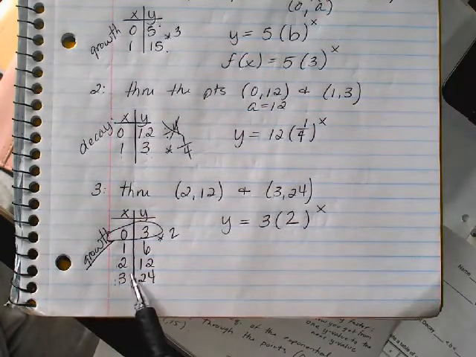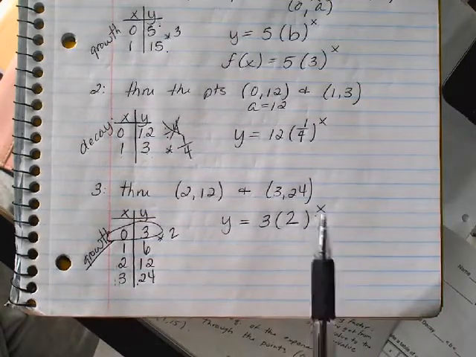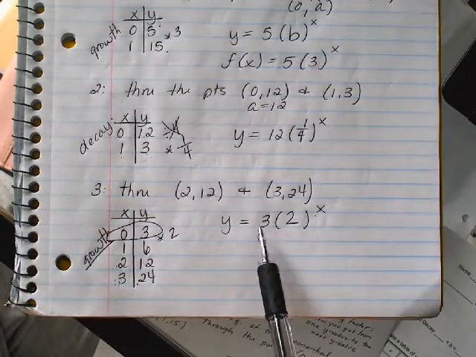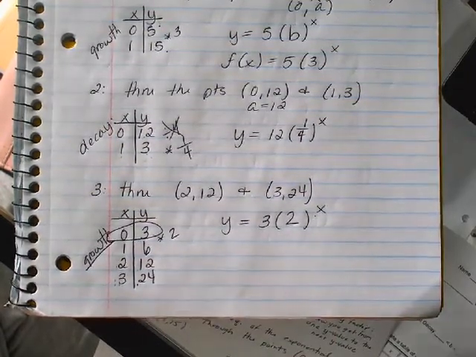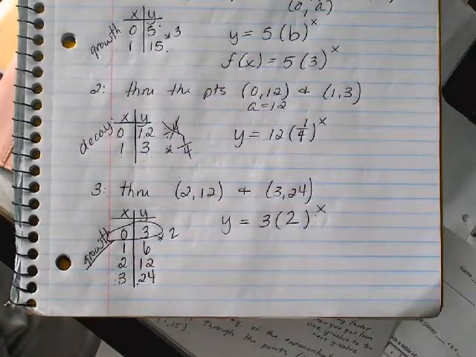You can always plug it in to see. Let's say if x is 2, 2 squared is 4, 4 times 3 is 12. I did my work right. There's my equation. Okay, I got 2 more of these. They do get tougher, so stick with me.